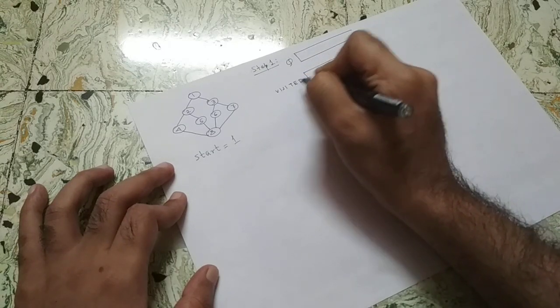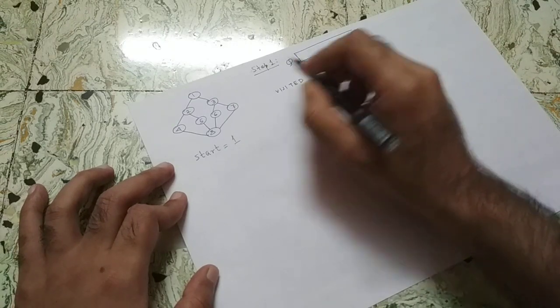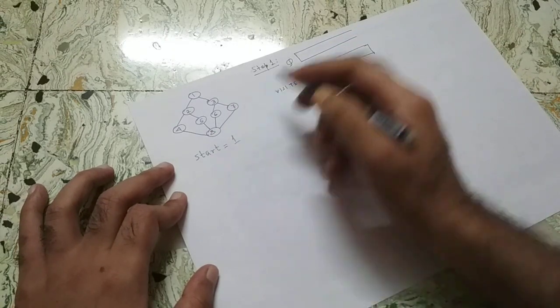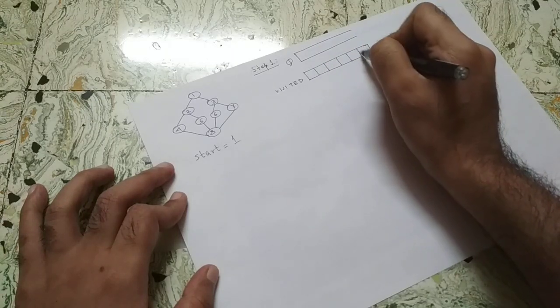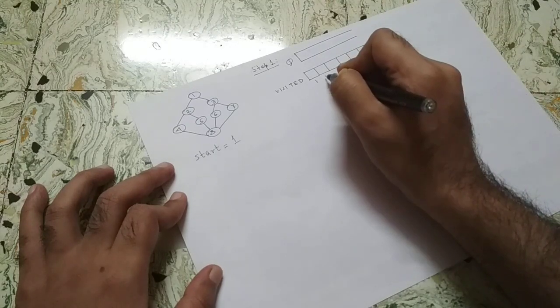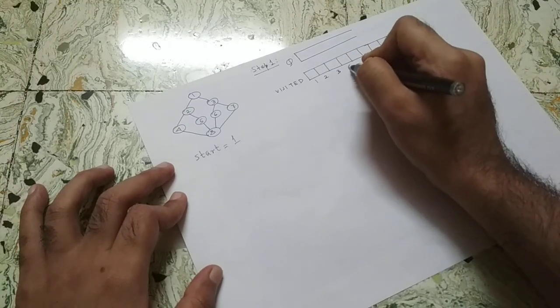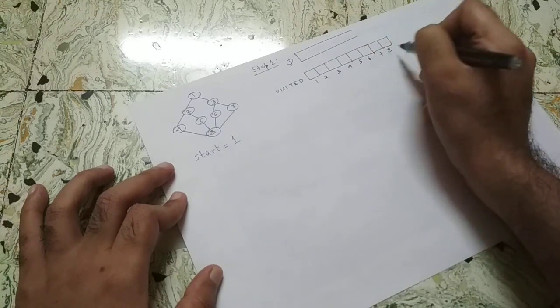You'll have to show your queue and your visited array. Now the visited array will have an entry for every vertex. How many vertices are there? 8. So there will be 8 entries: 1, 2, 3, 4, 5, 6, 7, 8. I'll just label every entry with the vertex value so that it's easier for you to understand.